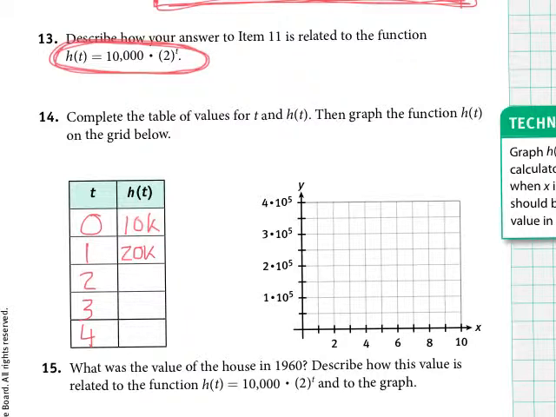If I plug a 2 in for t, 2 to the second power would be 4, times 10,000 would be 40,000. And if I plug a 3 in, 2 to the third power, that's 2 times 2 times 2 is 8, so 8 times 10,000 is 80,000. Then 2 to the fourth power is 2 times 2 times 2 times 2. That's 16, and 16 times 10,000 is 160,000.